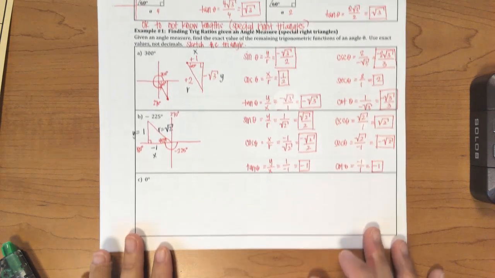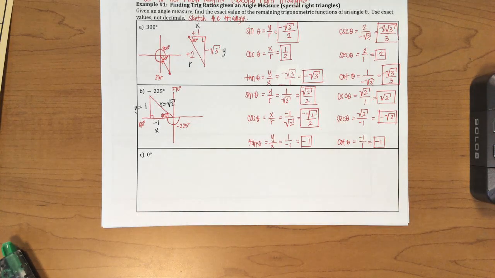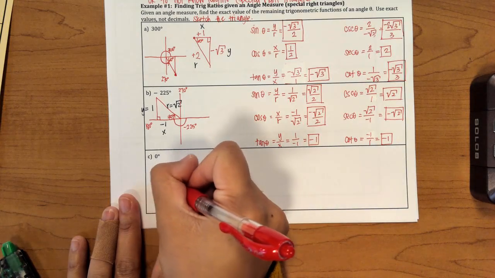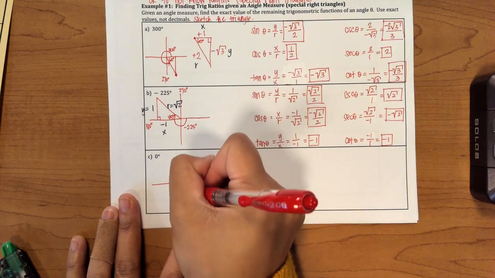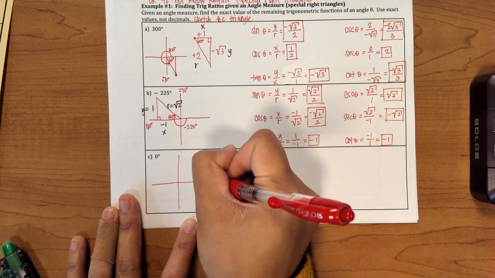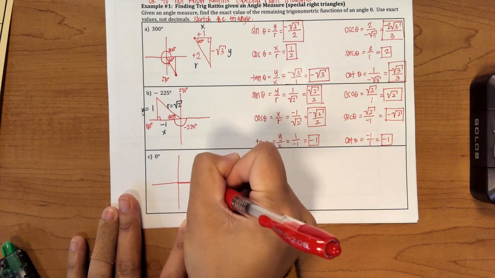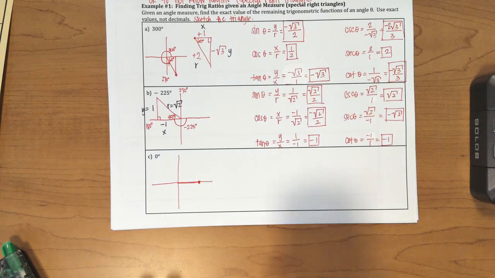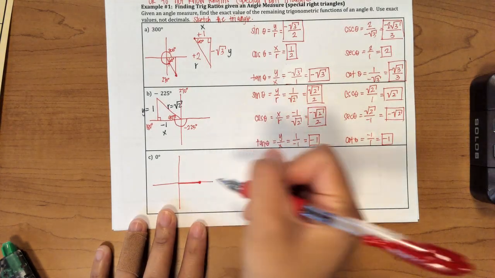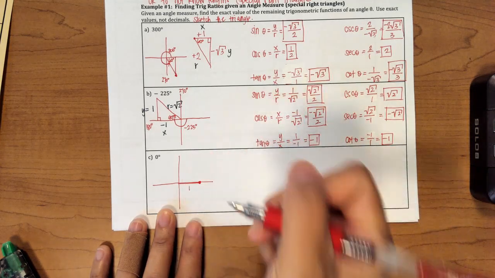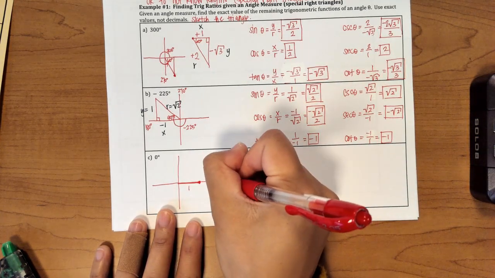Okay, this last one, same idea, but it's slightly different because now it's 0 degrees. Okay, you guys ready? This one's a little weird. Because if it's 0 degrees, that means I haven't started. This is all it is, and there is no triangle. Well, we are going to pick our lengths. So let's pick the easiest possible number, which is 1. Okay, so 0 degrees here.